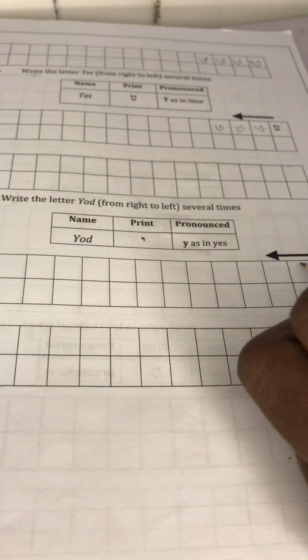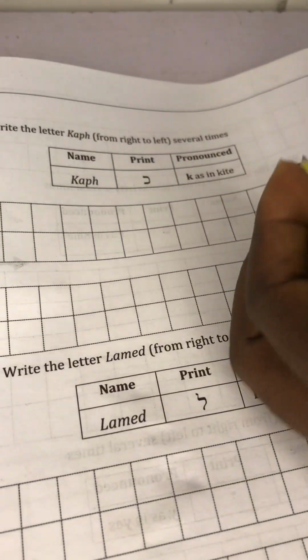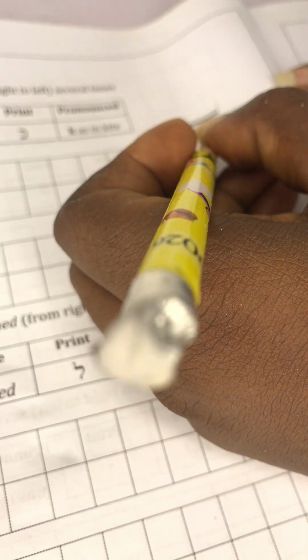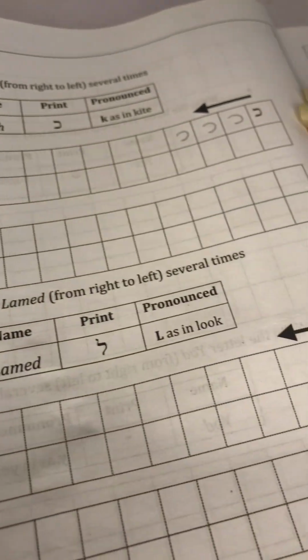So next is yod, letter yod. The yod is just a small comma up. You see it? Just a small comma, just the way you write your comma. That's for letter yod. So the next we have here is your letter kaf. Your upside down C. Just write it upside down. Yes, like this, and that is it.